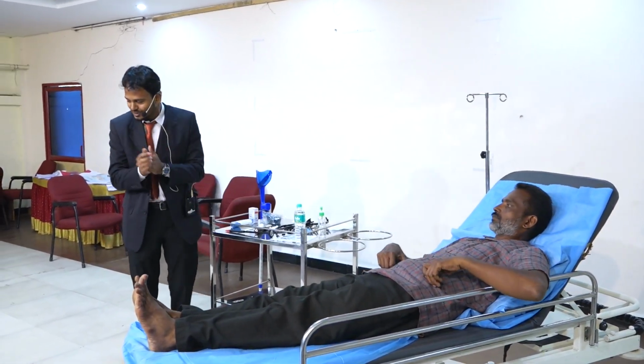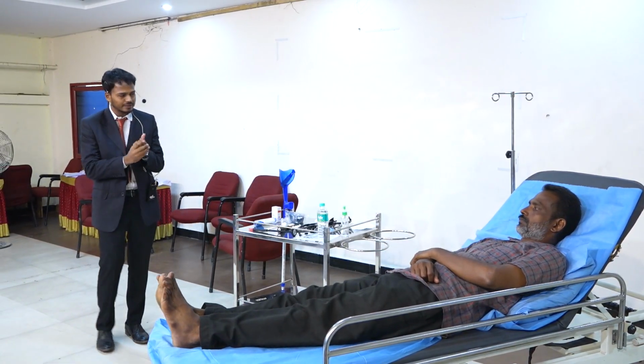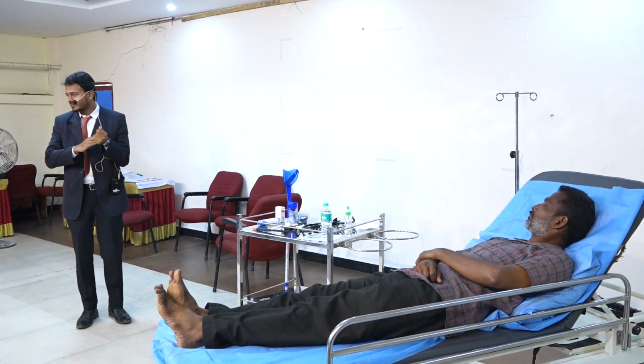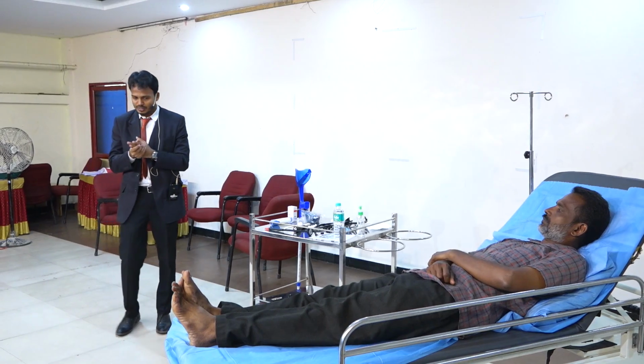Hand rub is very important before and after the examination. Listen to the examiner's commands also. It will be written on the wall, what the patient's symptoms or complaints are. What to examine, you can get a clue from that also.